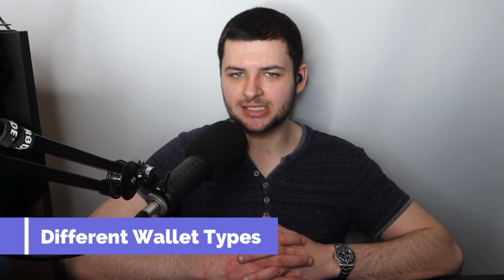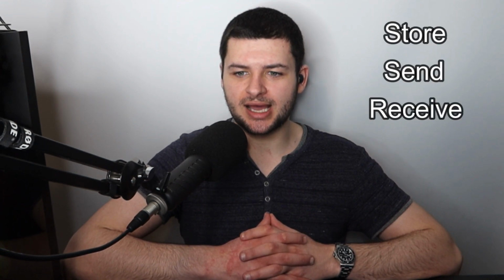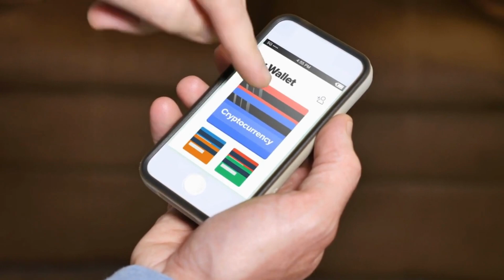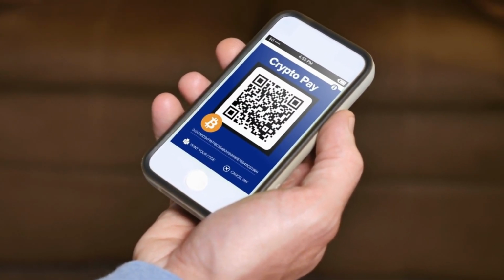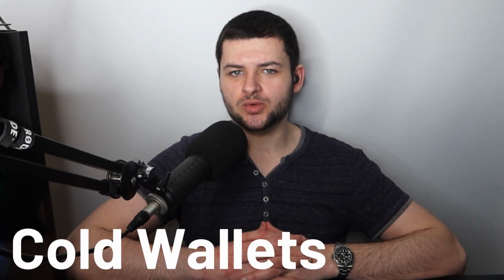Now we're going to go over the different types of wallets that we're going to explain. Crypto wallets are what we use to store, send, and receive cryptocurrency. Each type of wallet has its own feature sets, benefits, and downsides. So let's talk about the different wallets. The first one is cold wallets.